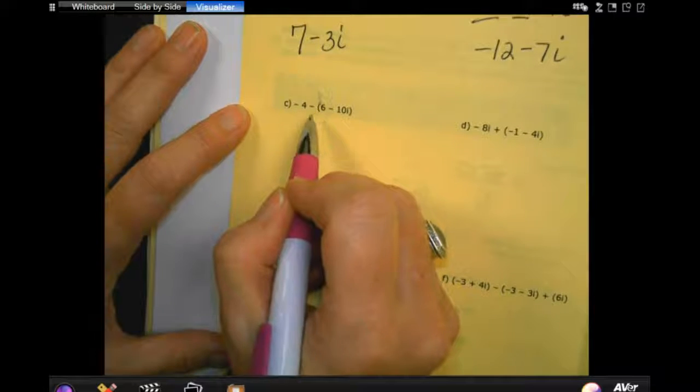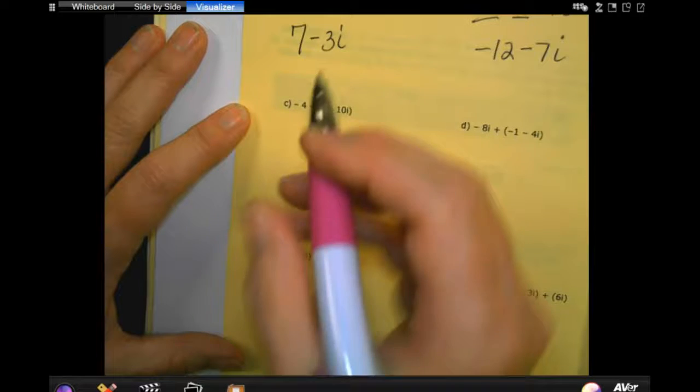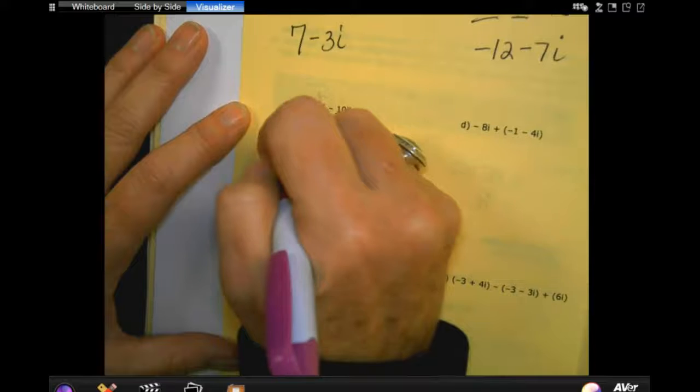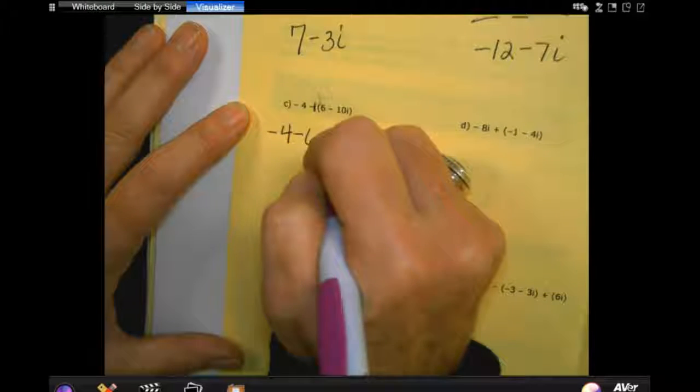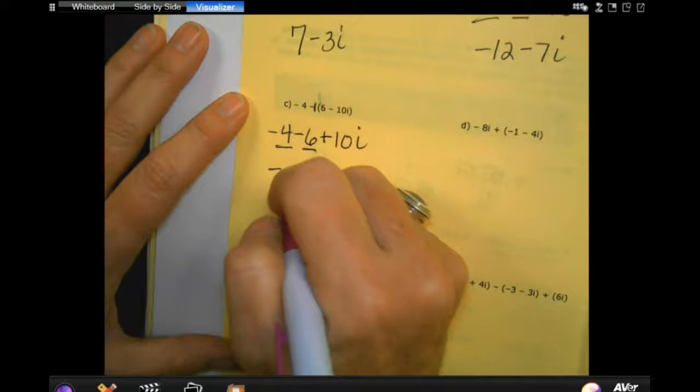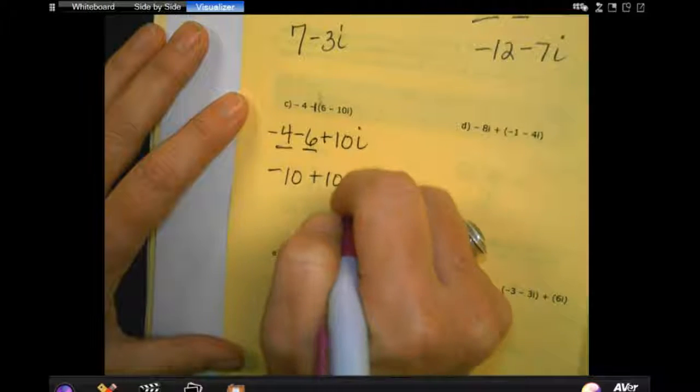So how about the next one? What's in front of the parentheses this time? It's negative 1, right? So I get negative 4 minus 6 plus 10i. So negative 4 minus 6 gives me negative 10 plus 10i.